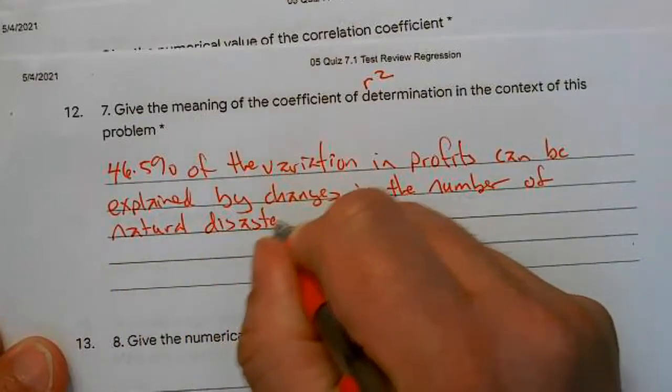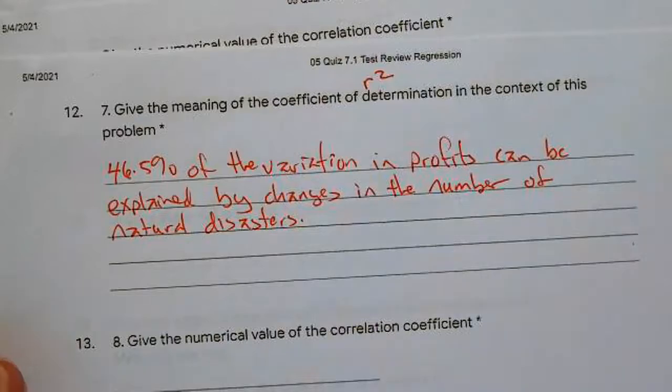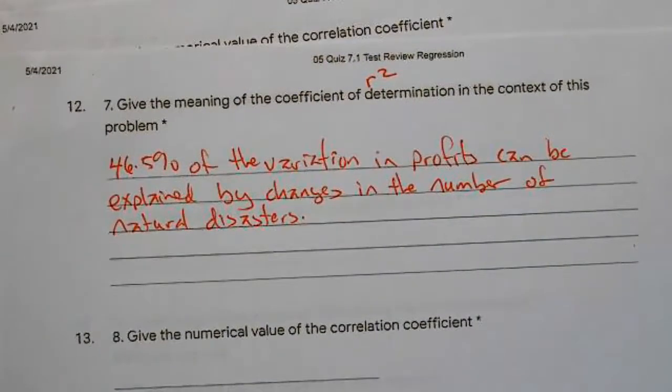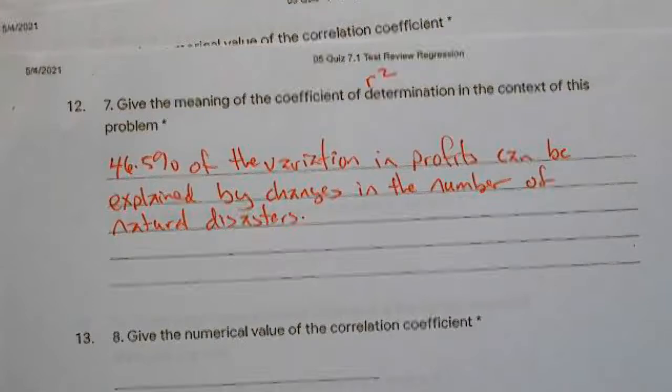And that sort of makes sense. We would expect an insurance company to make more money if there wasn't a natural disaster, less if there were.